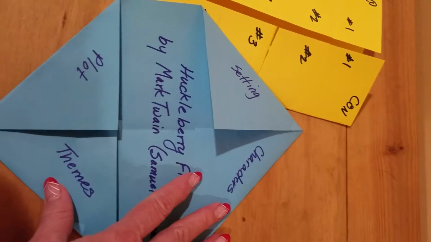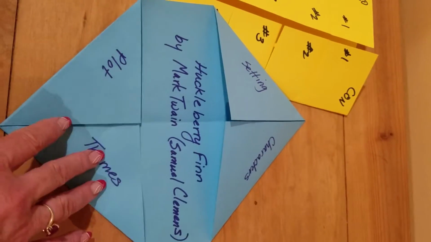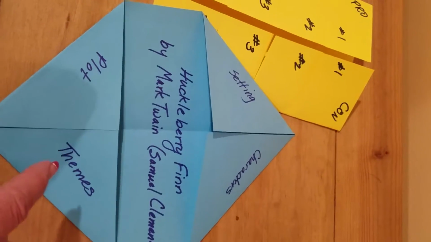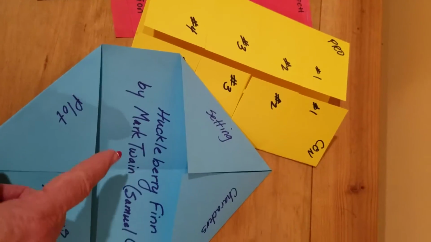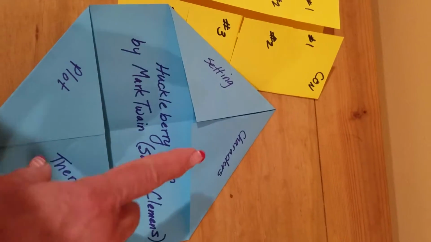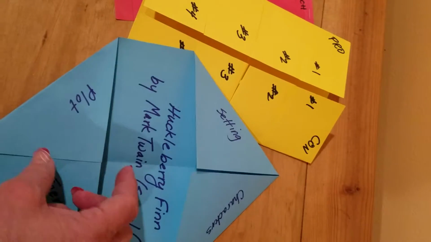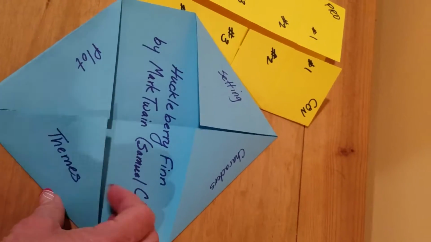Let me zero in on this one first. This is a foldable that is used probably in English class when students are studying narrative, the elements of narration. So, Huckleberry Finn by Mark Twain. And you can see that there is a flap for setting, characters, plot, and theme.